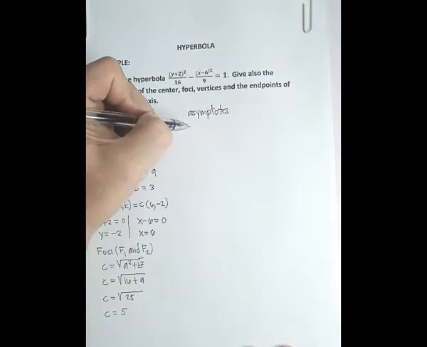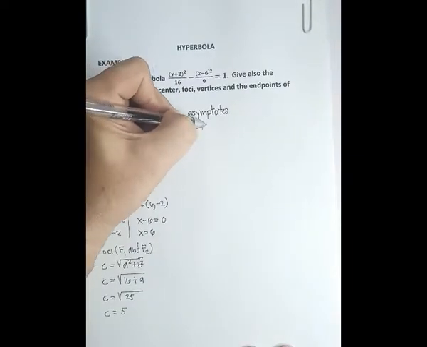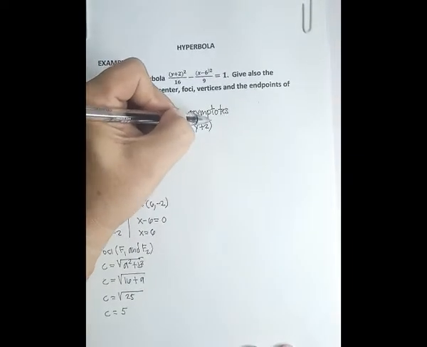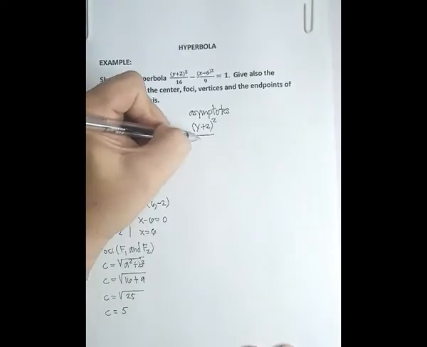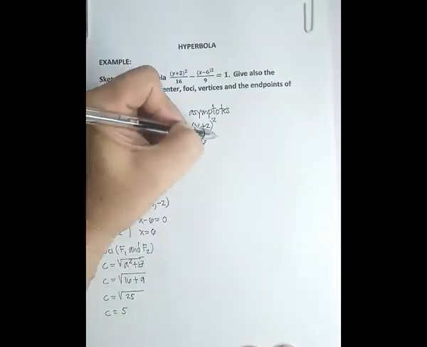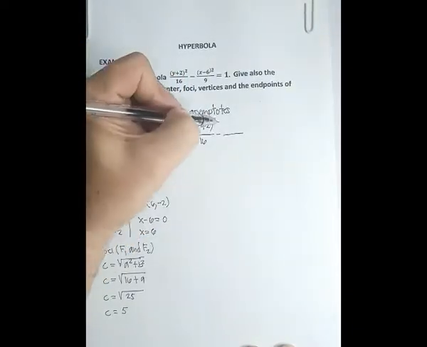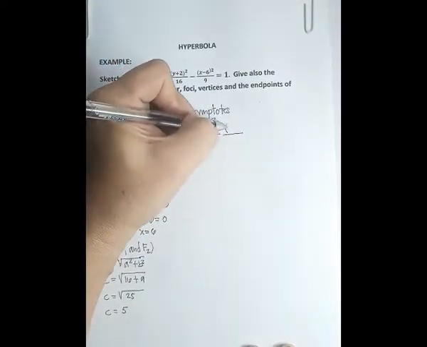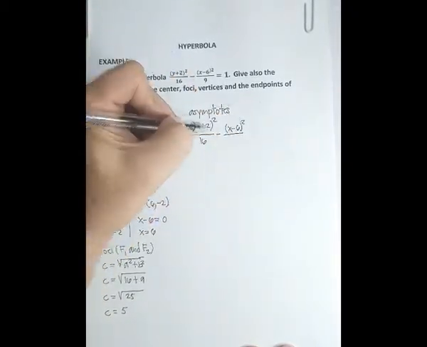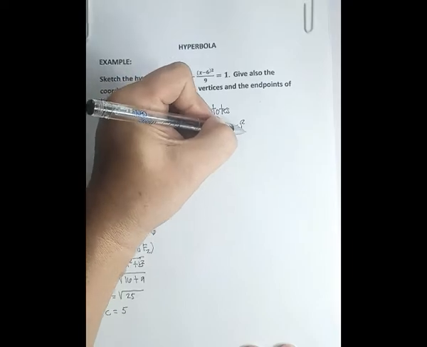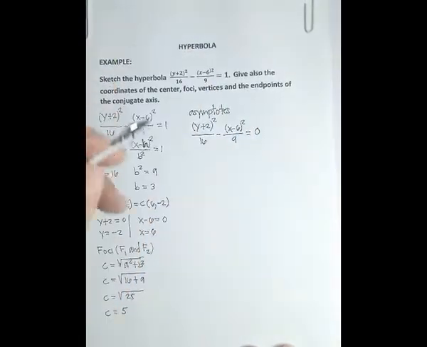So we copy it: (y plus 2) squared over 16 minus (x minus 6) squared over 9, and we equate it to 0.